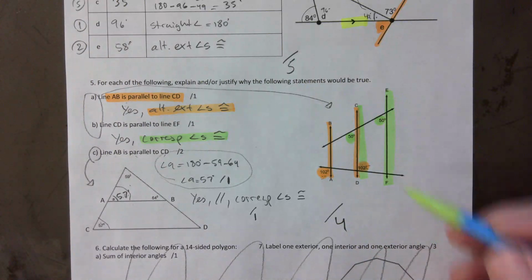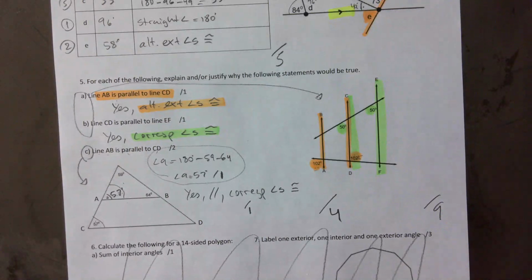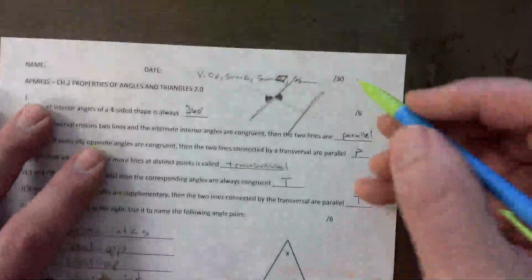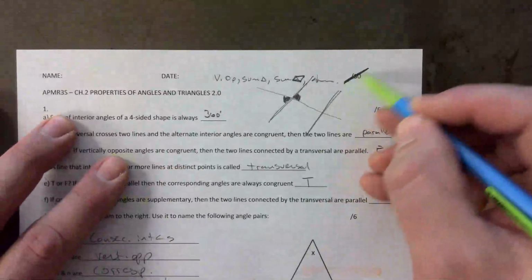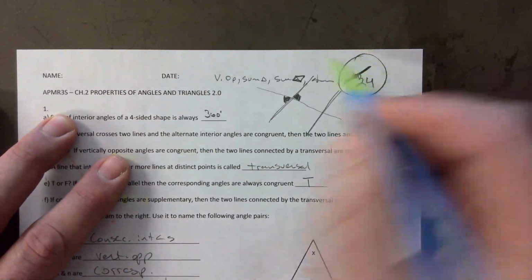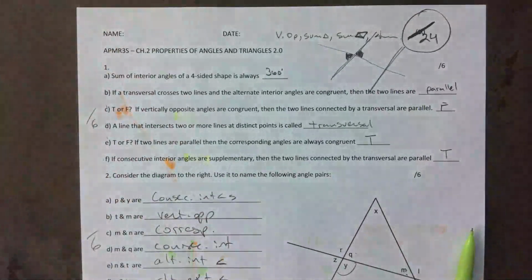Okay, so 5 and 4, that's 9 for this back side, right? 9 marks for the back, 15 for the front. That would put us at a total of 24. So we cross off the 30 and just make it out of 24. And make sure your first and last name is on there. And we'll collect it.